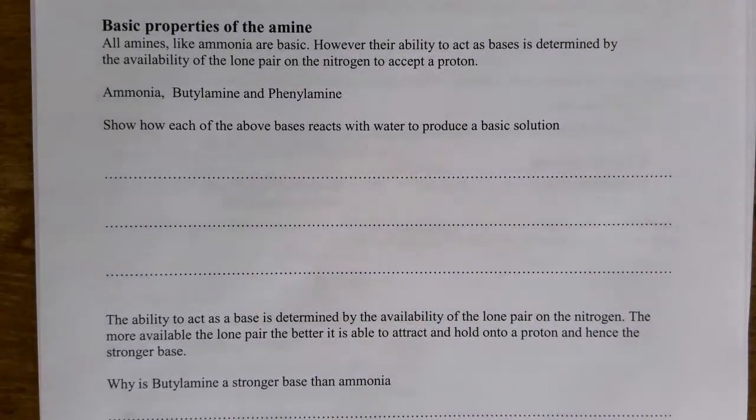Now, the strength of the base is determined by the availability of the lone pair. So the better the lone pair is at accepting a proton, the stronger the base will be. The worse the lone pair is at accepting a proton, the weaker the base will be. So we're going to be looking at the abilities of ammonia, butylamine and phenylamine to act as a base. And we're first going to react them with a very, very weak acid, water.